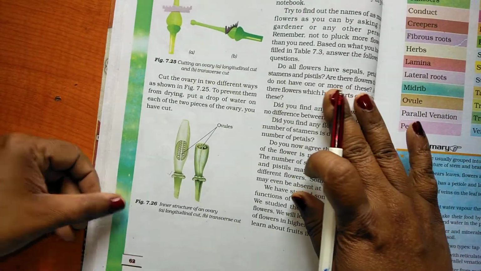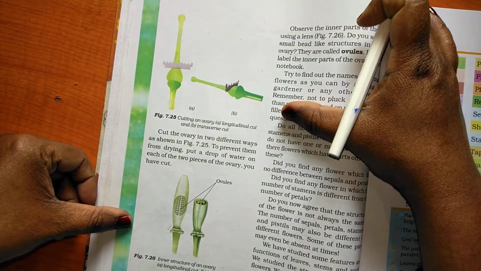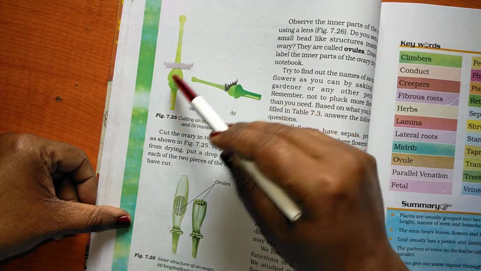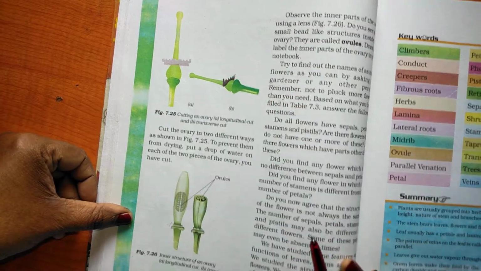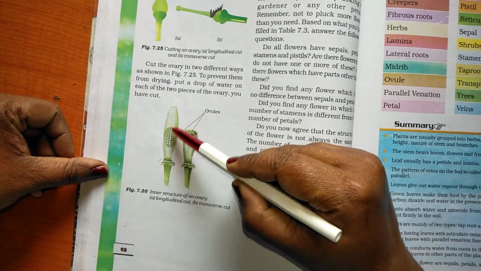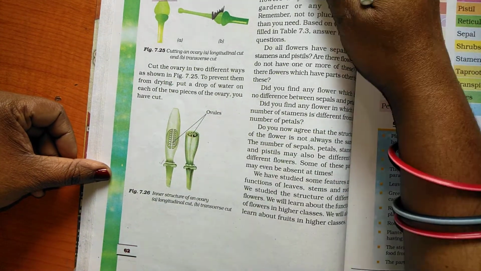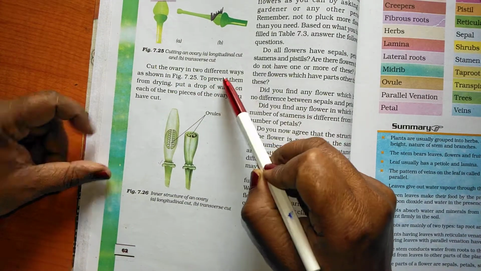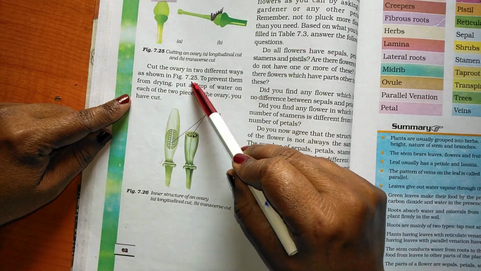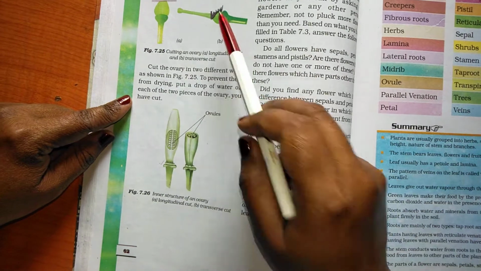Here it is cut with a blade. This portion is the transverse section, and here is the picture given. This is the longitudinal portion and this is the transverse portion. Cut the ovary in two different ways as shown in 7.25 here.